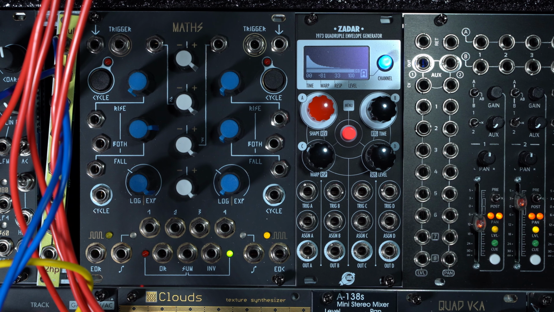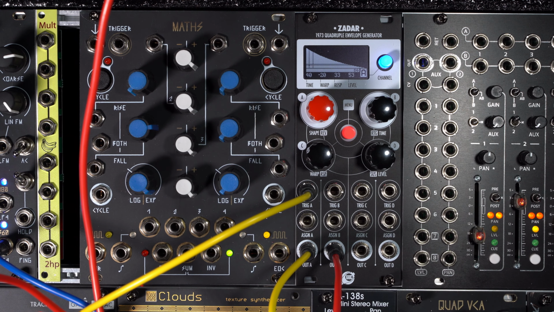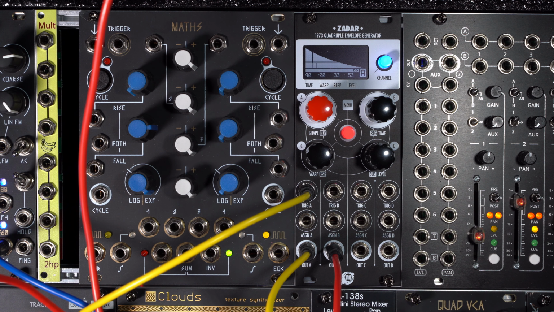So let's get to some patching. Here we've got a simple patch going with Brenzo and Zadar. See, envelope A is what is modulating the VCA.